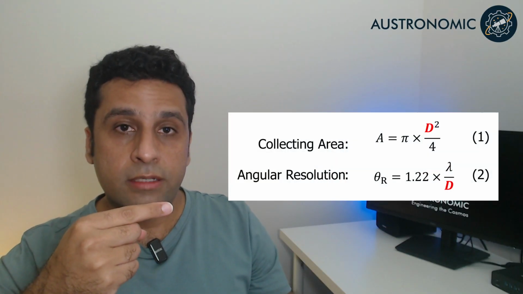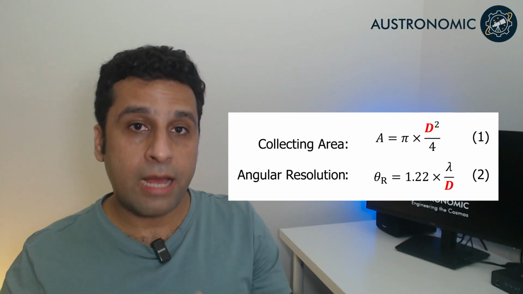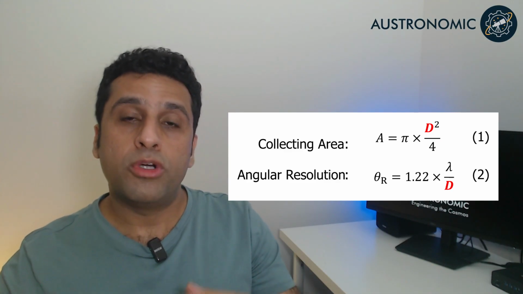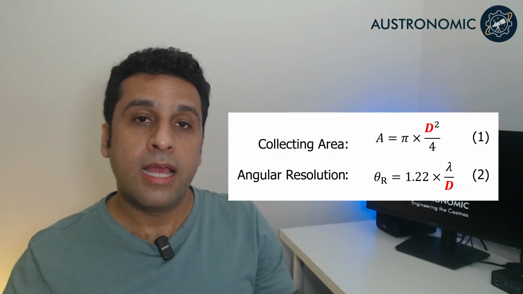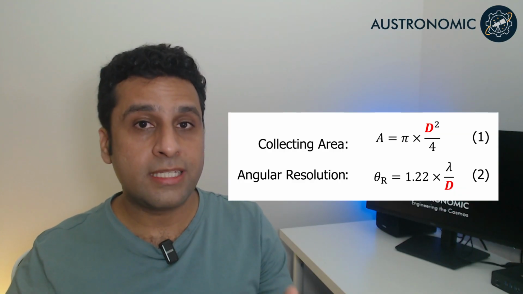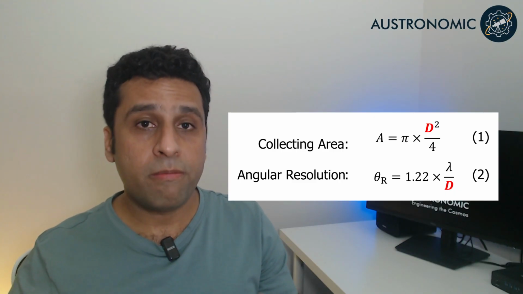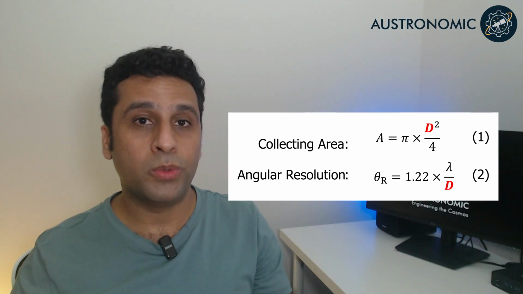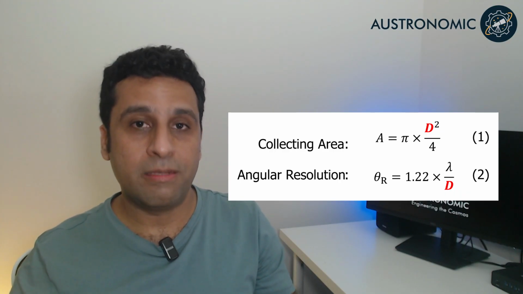Therefore, these two equations together describe the two independent physical roles of aperture: how much light is gathered in equation 1, and how finely spatial detail can be separated in equation 2. Both improve as diameter grows, but as the worked example will show, these two effects are limited by different factors in practice.